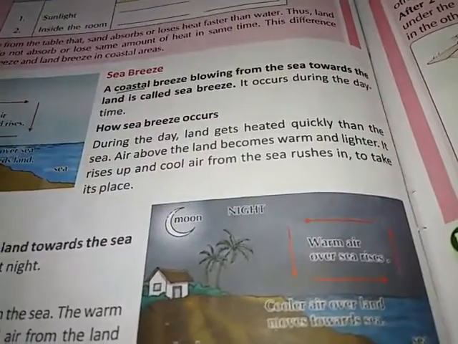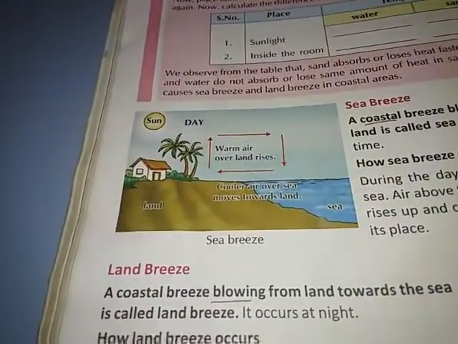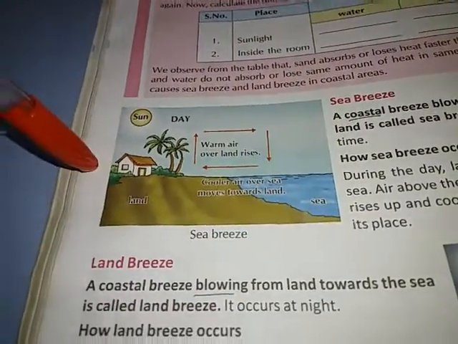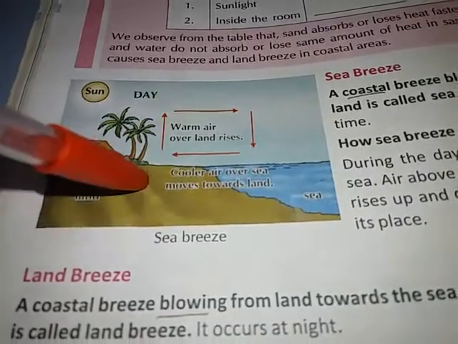Then how does sea breeze occur? During the daytime, land gets heated more quickly than the sea. Air above the land becomes warm and lighter. It rises up and cool air from the sea rushes in to take its place. Let's try to understand the sea breeze by the picture. As you can see, here it is a sea and here there is a land.